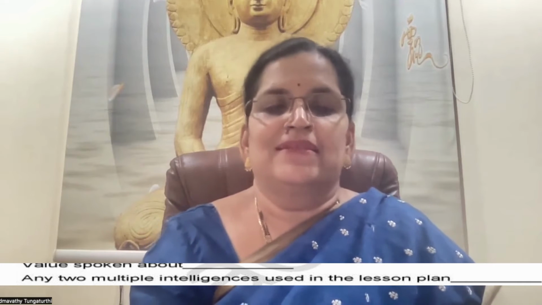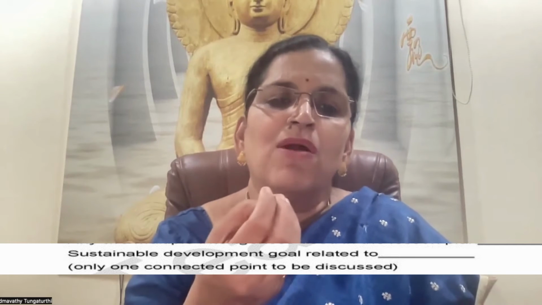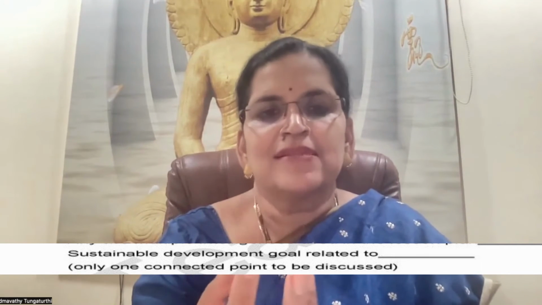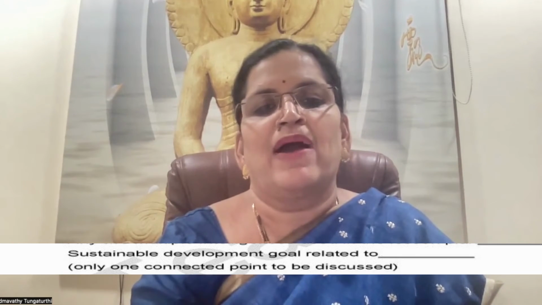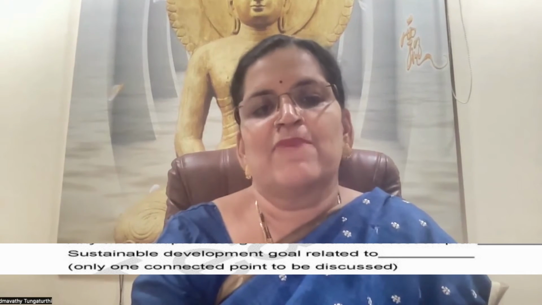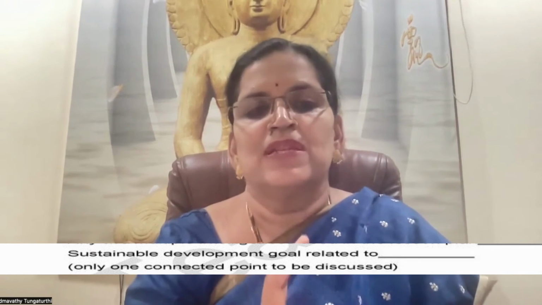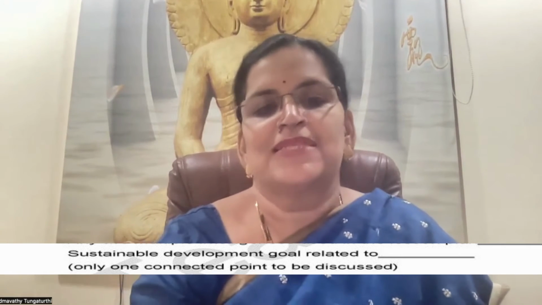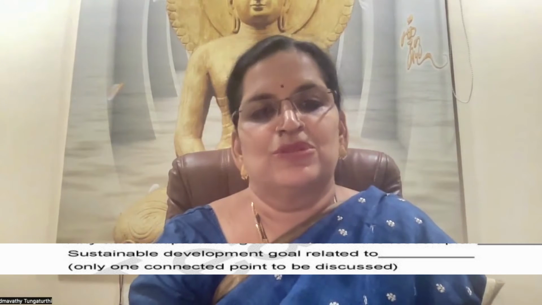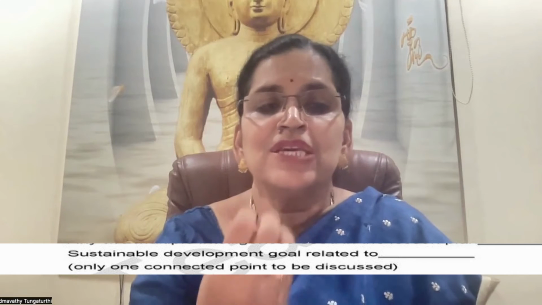Any two multiple intelligences can be used in the lesson plan. The sustainable development goal at small tip, like bring a steel tiffin box to school, or use a jute bag, or plant a tree, or eat a fruit and share a part of a fruit with someone. These are going to be very small tips, or don't use plastic. And only one point need to be discussed, just only one, because every teacher is going to use the lesson plan and going to teach this to the student. If there are, say, 5 curriculum periods, each child will learn 5 different values.